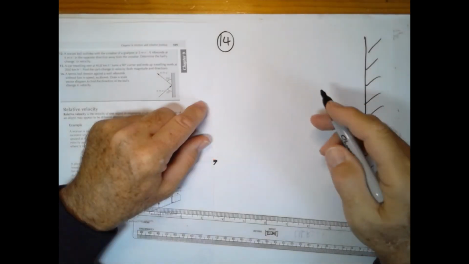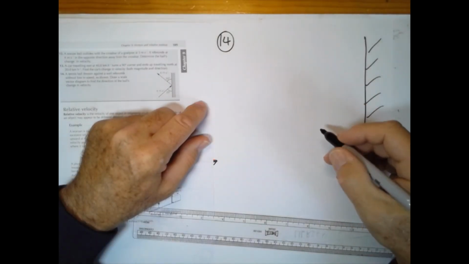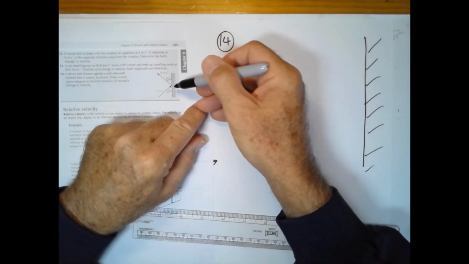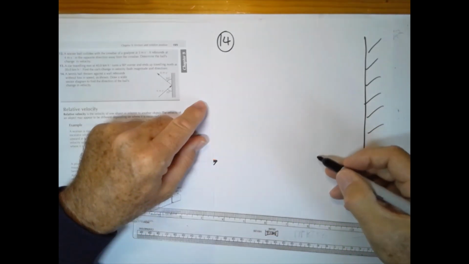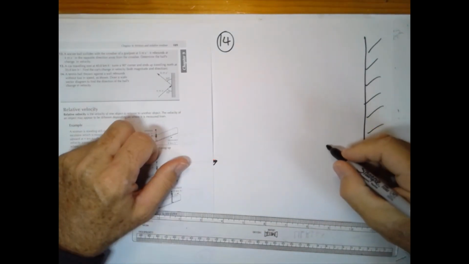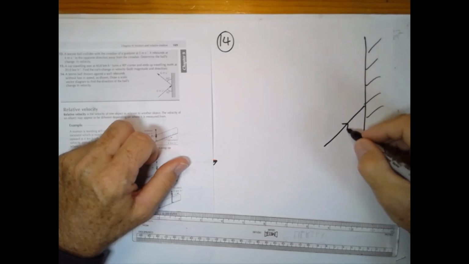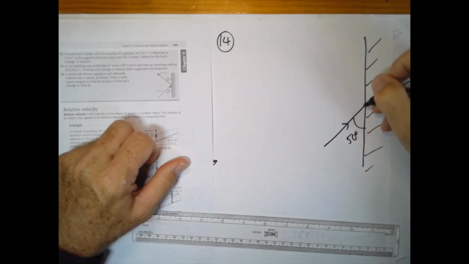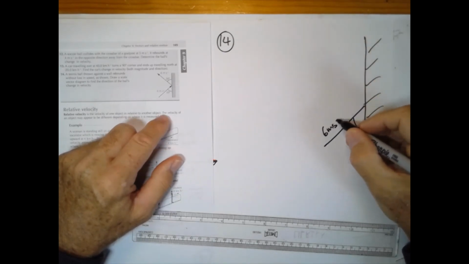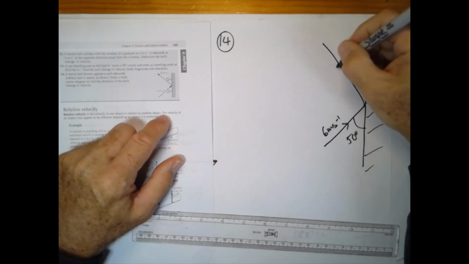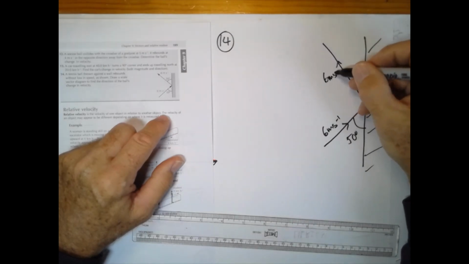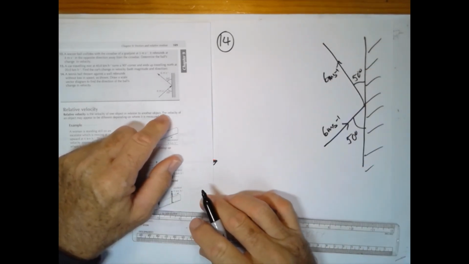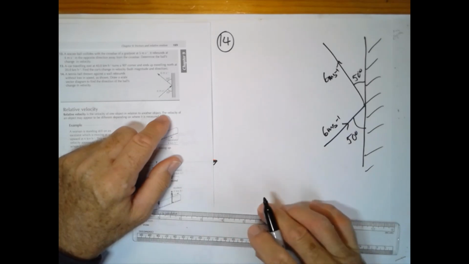A tennis ball is thrown against a wall and rebounds without a loss of speed. Draw a scale vector diagram to find the direction of the ball's change in velocity. So we're given that the tennis ball comes in and strikes this wall at 50 degrees, traveling at 6 meters per second, and it rebounds also at 6 meters per second and also at 50 degrees. And we're asked to draw a scale vector diagram to find the direction of the ball's change of velocity.